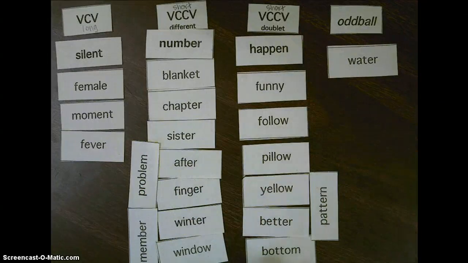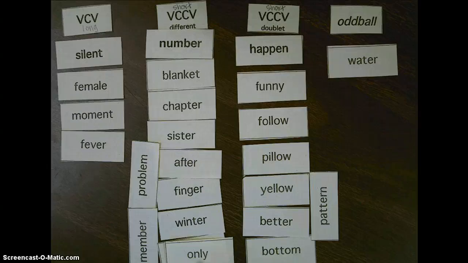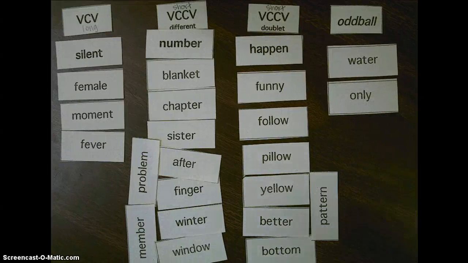Now there's one other one that I noticed followed this pattern, and that was only down here at the bottom. It's a vowel, consonant, consonant, vowel word with different consonants at the juncture, but only has a long vowel sound in the middle. So only is actually another one of our oddballs. It's a vowel, consonant, consonant, vowel word, but instead of making a short vowel sound at the beginning, it makes a long vowel sound.